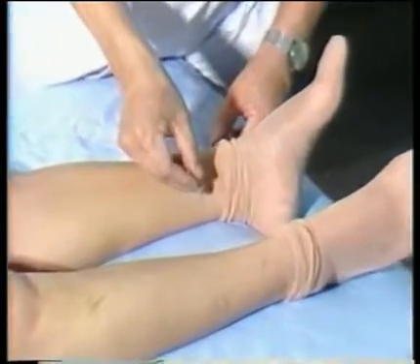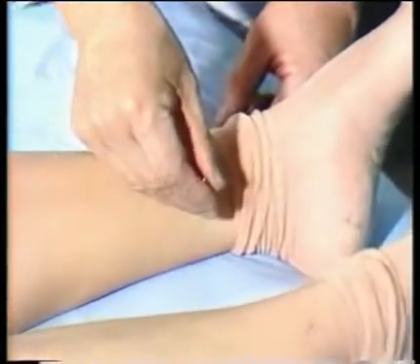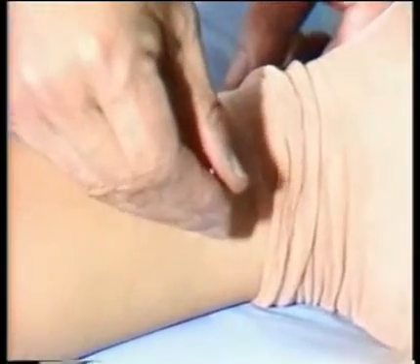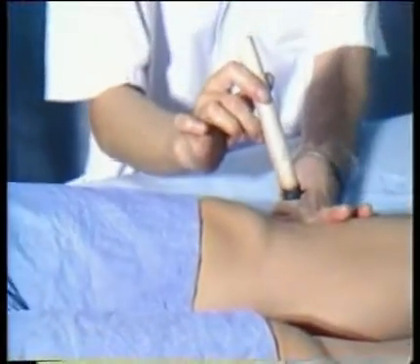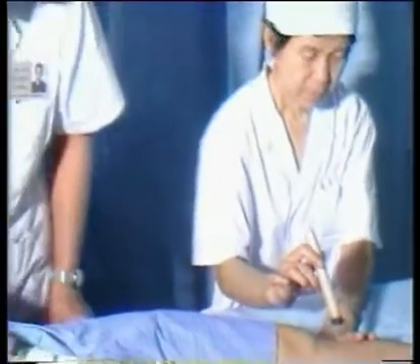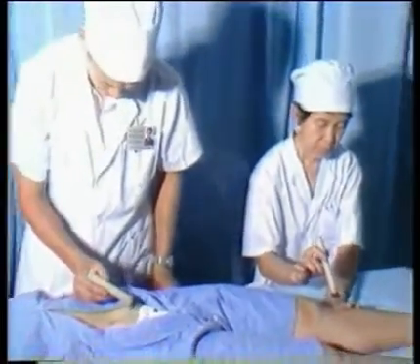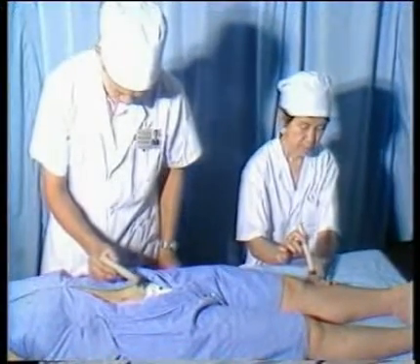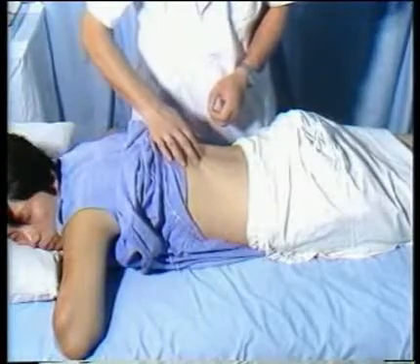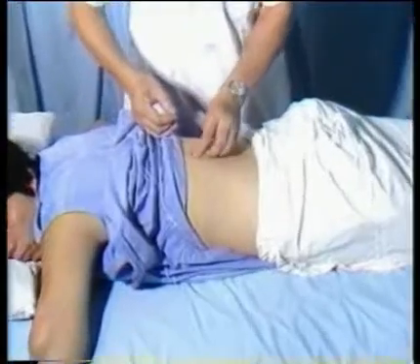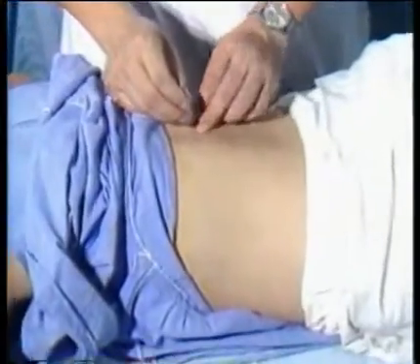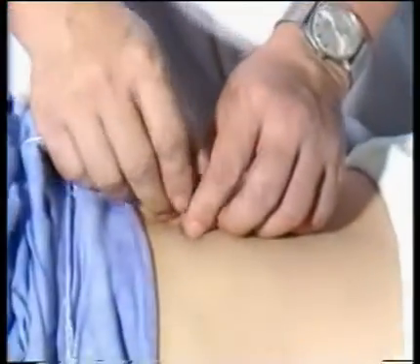Sanyinjiao, spleen 6, with the reinforcing method to invigorate the spleen and stomach to produce qi and blood. Apply mild moxibustion on points Qihai, Ren 6, and Zusanli, stomach 36, to strengthen the effect. Puncture Pishu, bladder 20, to nourish the spleen, qi, and blood.